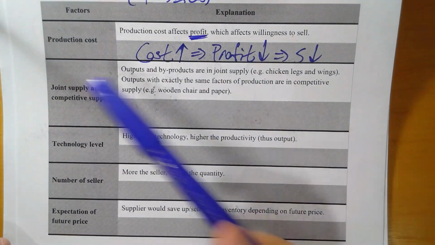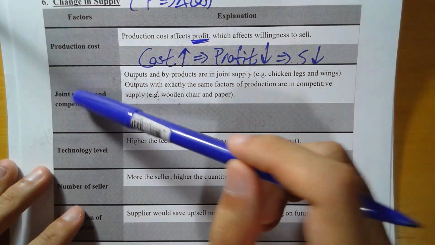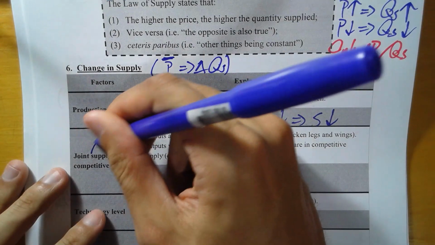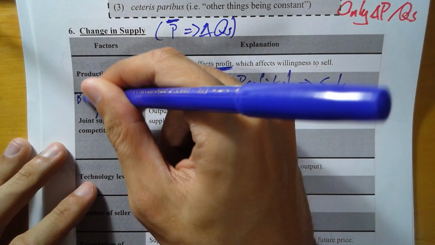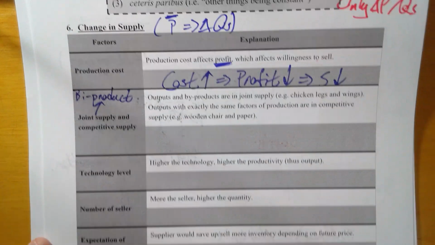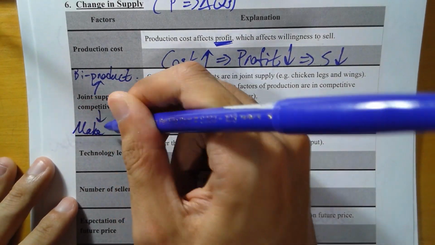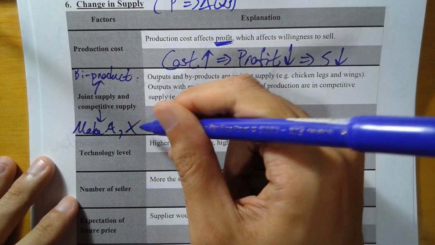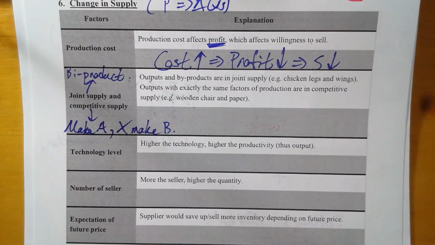Now, second one, we will talk about joint supply and competitive supply. Joint supply basically means things that are produced together by product relationship, byproducts. Competitive supply: you make A, you can't make B. Okay? Now, let's look at some examples.